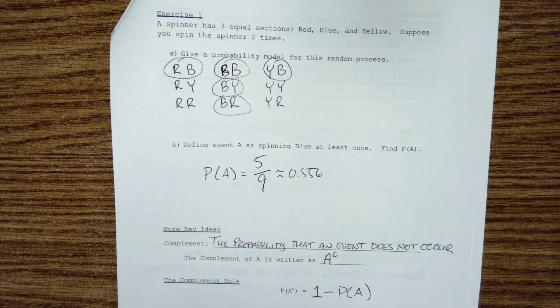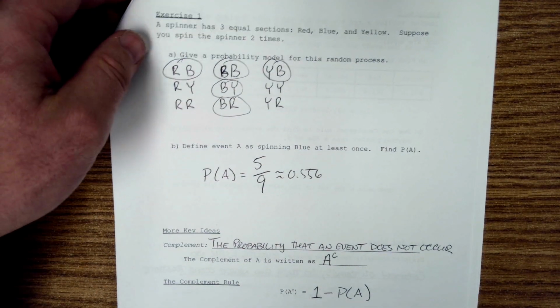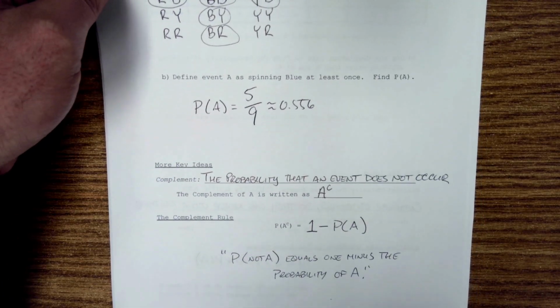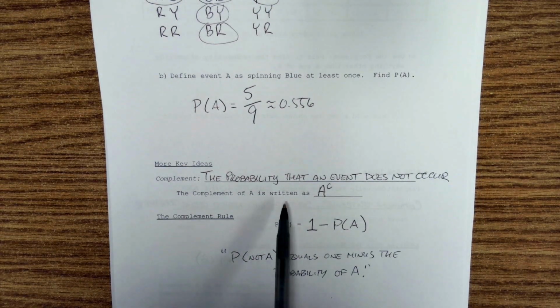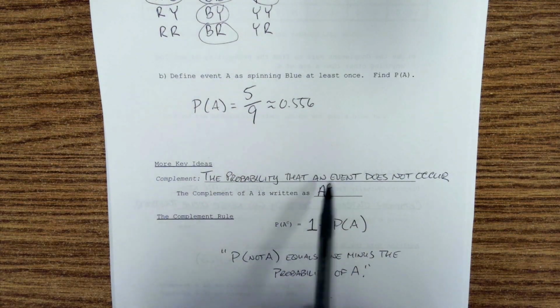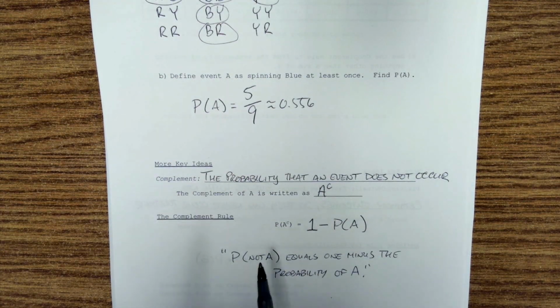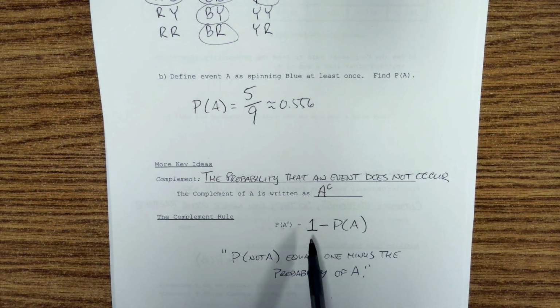So if that's the probability of an event happening, we can also look at the probability of an event not happening. That would be called the complement. The complement of A is written as A with a little c superscript. So if we want to know the probability that A doesn't happen, we'll just take 1, something's going to happen, minus the probability that A does happen. And we would read that as P not A equals 1 minus the probability of A.